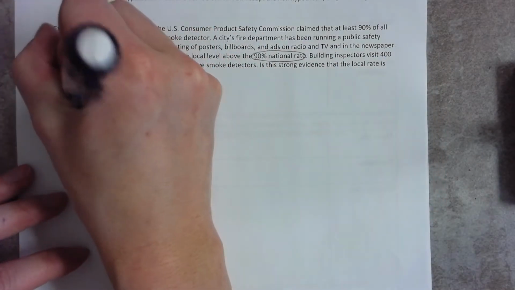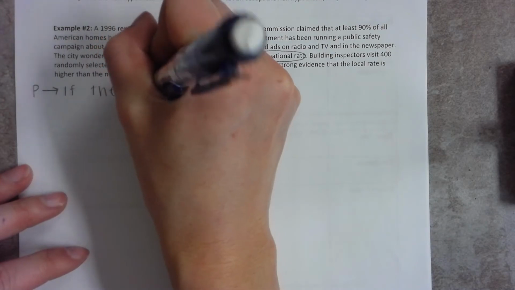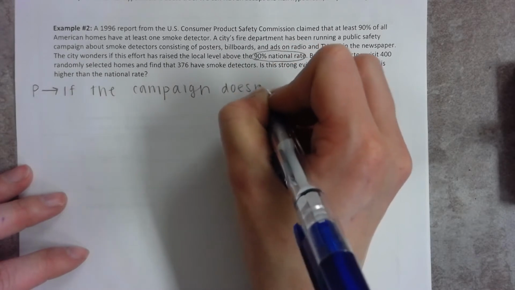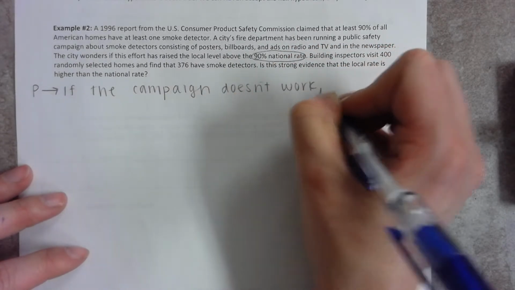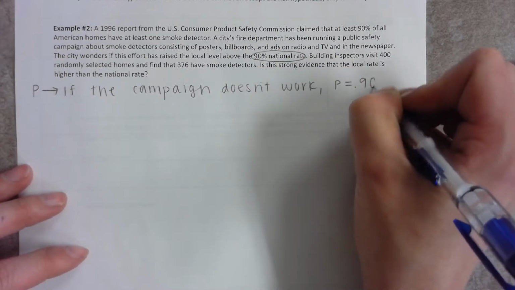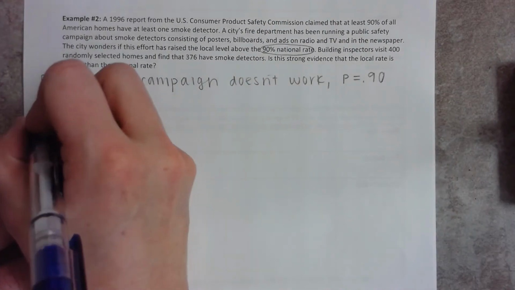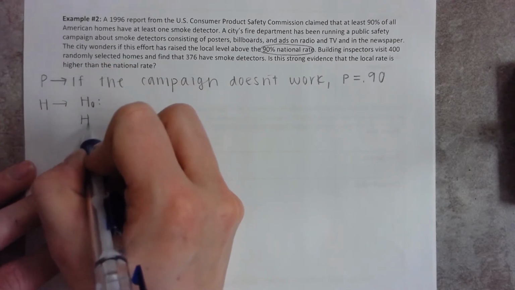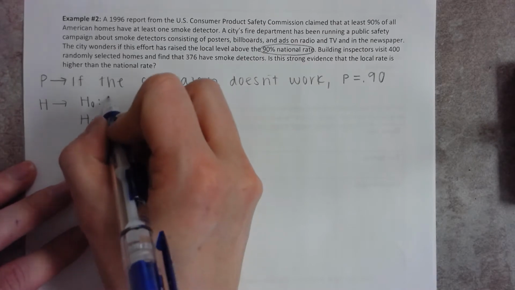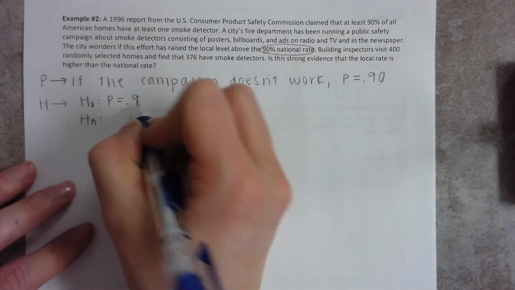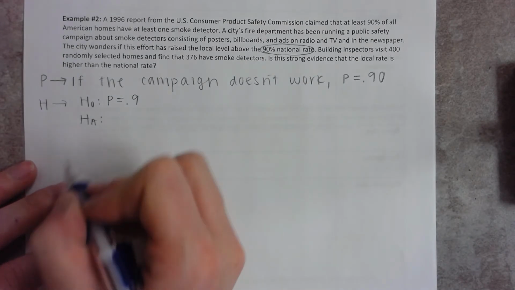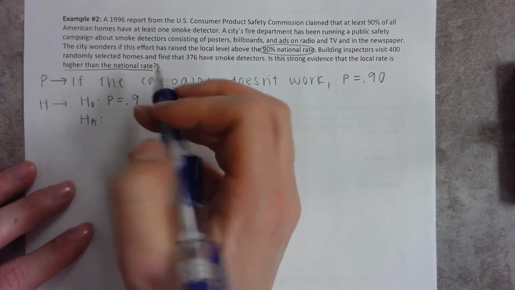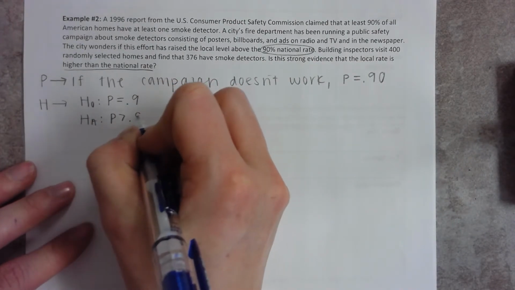So we'll say if the campaign doesn't work, P should be 0.9, which is the national rate. H is my hypotheses, so I should have H naught and H sub A. For H naught, I'll always have P equals, in this case, 90%. And I'm trying to see if the local rate is higher than the national rate, so I'm trying to see if my P is greater than 0.9.